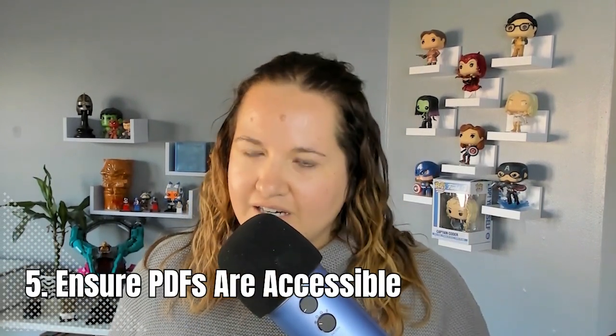And our last tip, web accessibility public enemy number one, at least in my opinion: ensure your PDFs are accessible too.